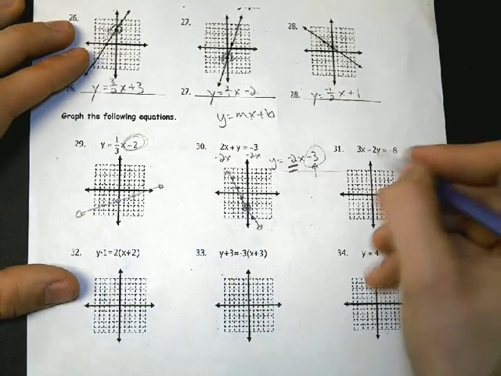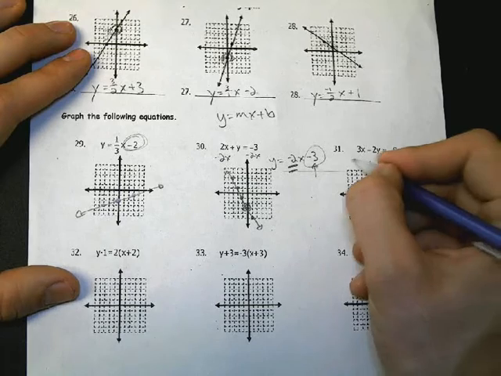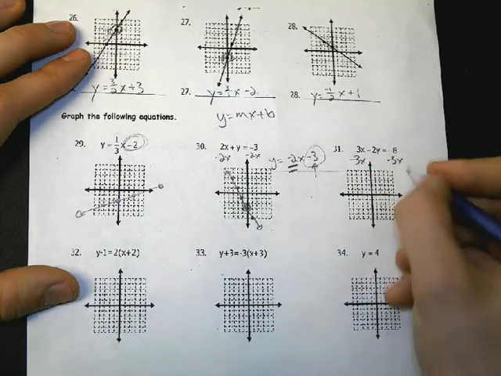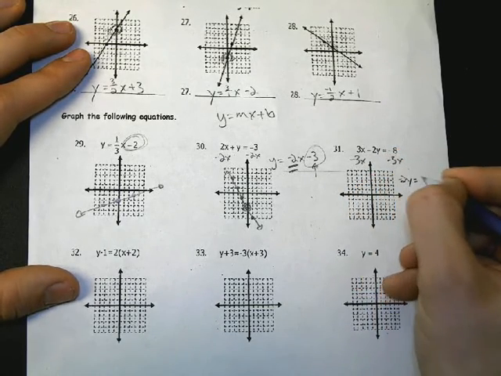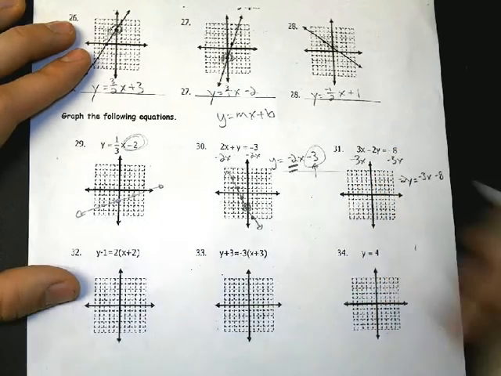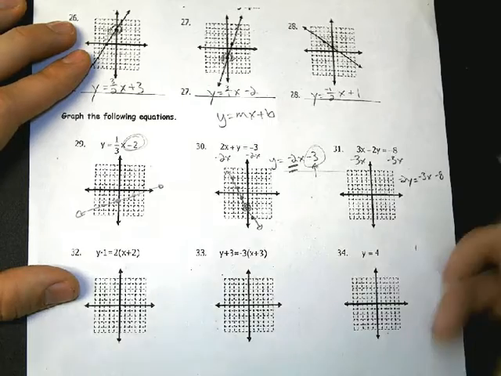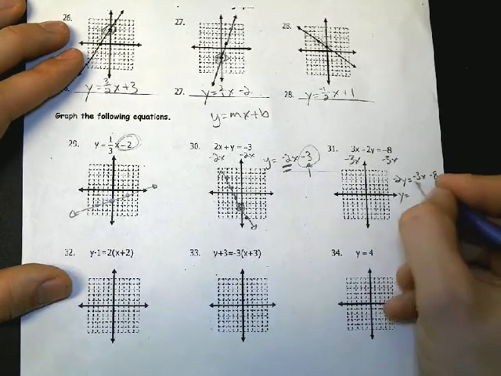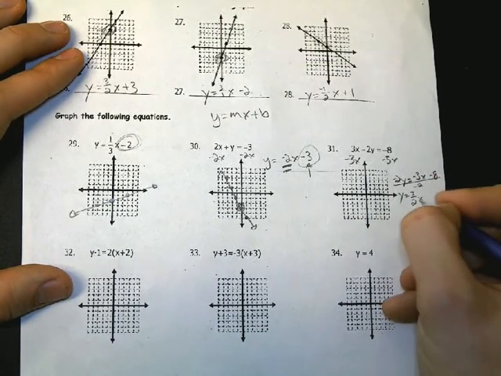Sometimes I won't do that. There's one of these on here that I'll show you when sometimes it's not necessarily better, but for me it's faster to do it a specific way. Most of these, though, I'm going to take the time, solve it for y. All you have to do really is watch your negatives.